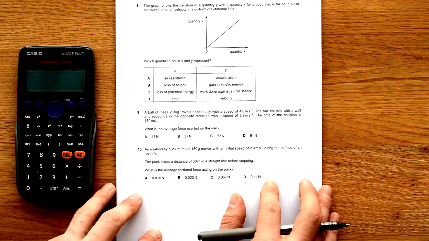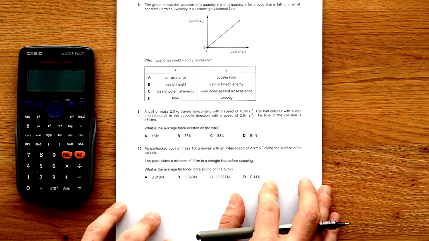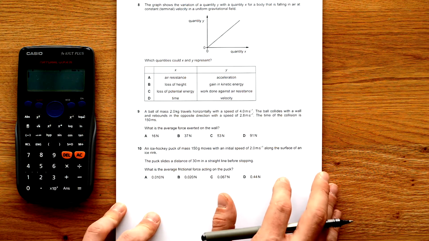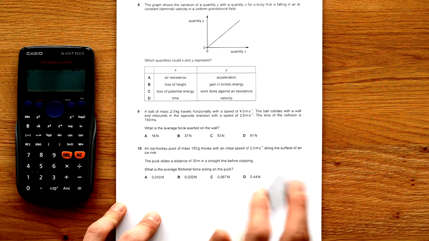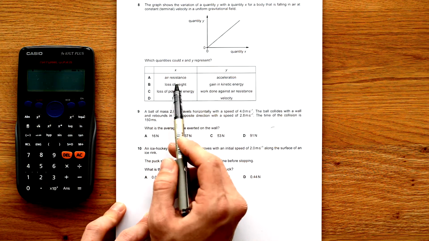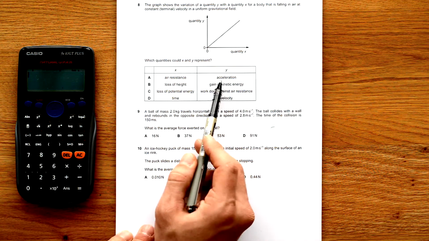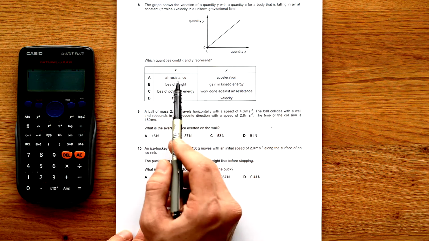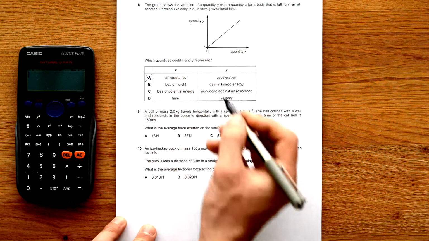8. The graph shows variation of a quantity y with a quantity x for a body that is falling in air at constant velocity in a uniform gravitational field. Which quantities could x and y represent? A: x, air resistance, and y is acceleration. Well, no, because there's no acceleration, but there's still air resistance, so that can't be true.